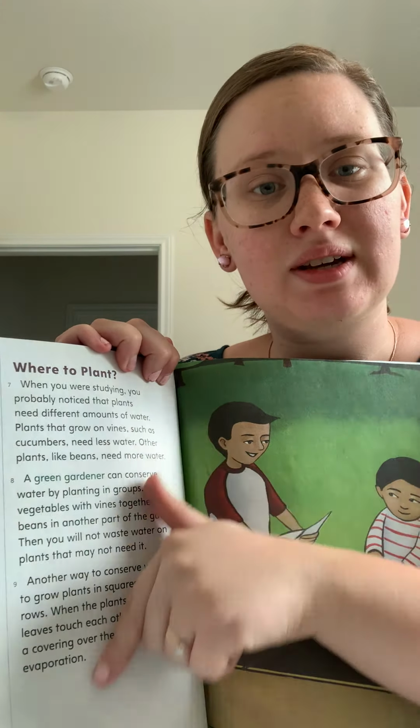Other plants, like beans, need more water. A green gardener can conserve water by planting in groups. Grow vegetables with vines together. Grow beans in another part of the garden. You will not waste water on plants that may not need it.